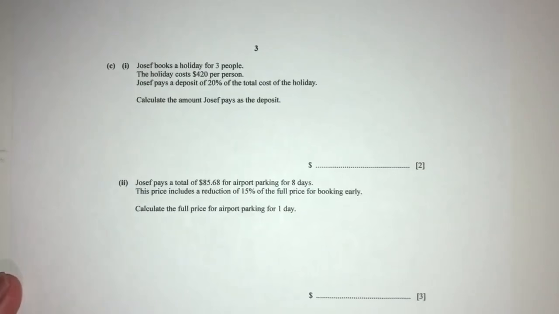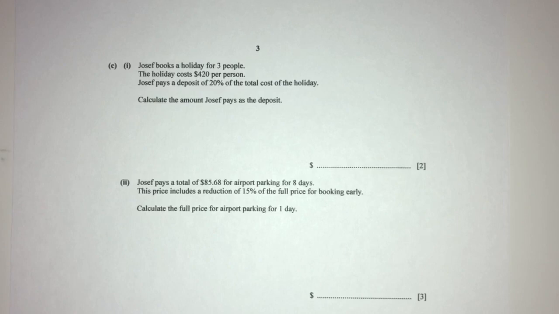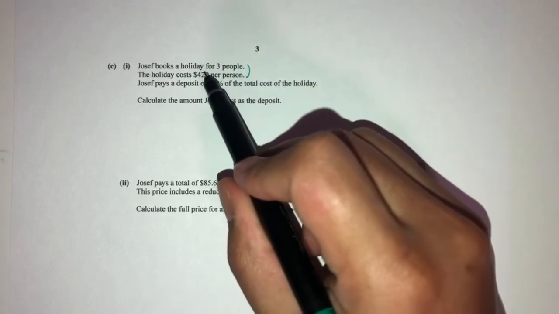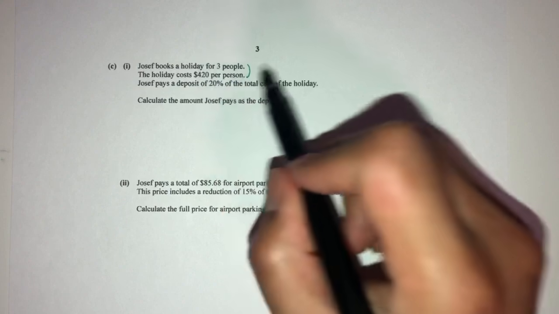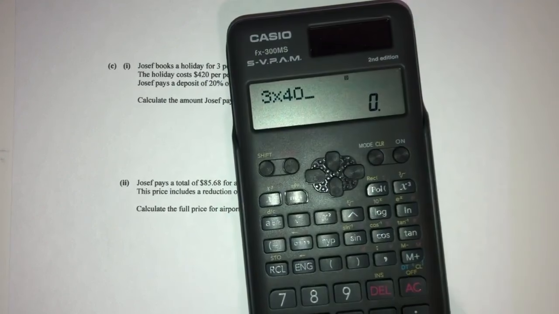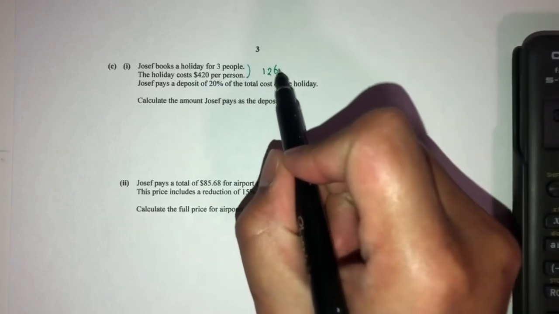Now let's move on to question part C. Joseph books a holiday for 3 people. The holiday costs $420 per person. So from here we can understand that 1 person costs that much, 3 people cost 3 times this, right? So 3 times 420, that will be 1260 for 3 people.